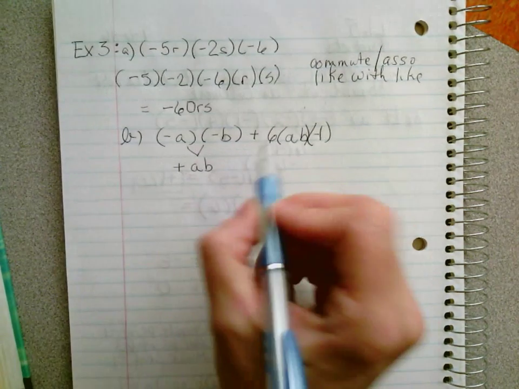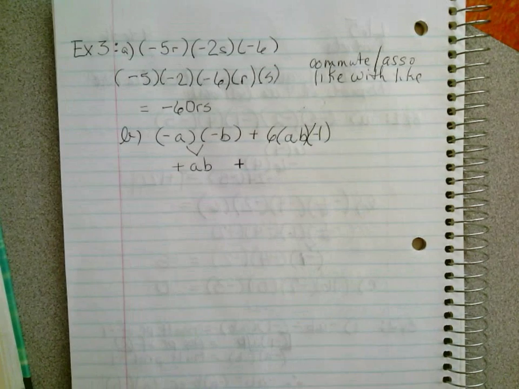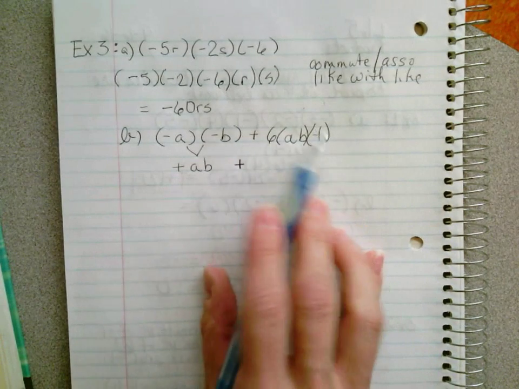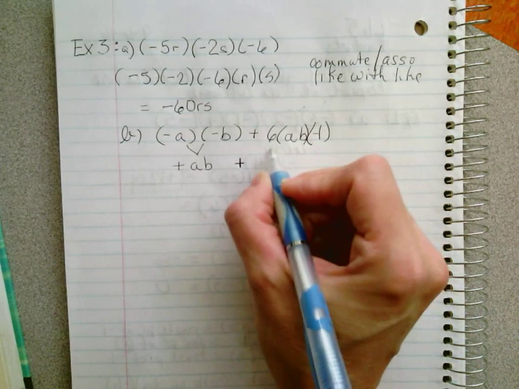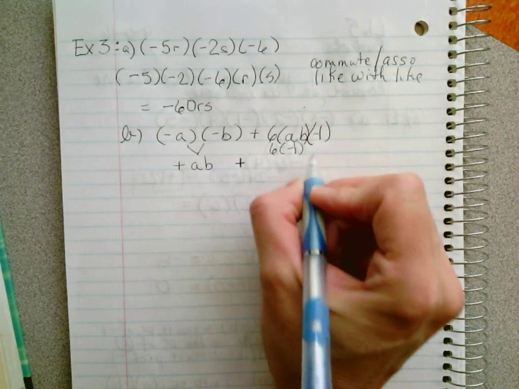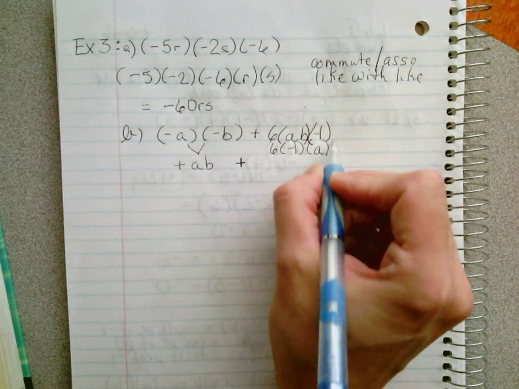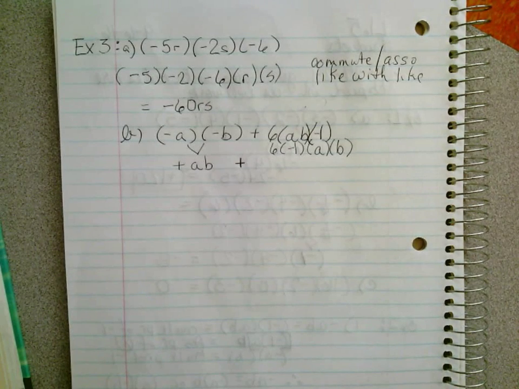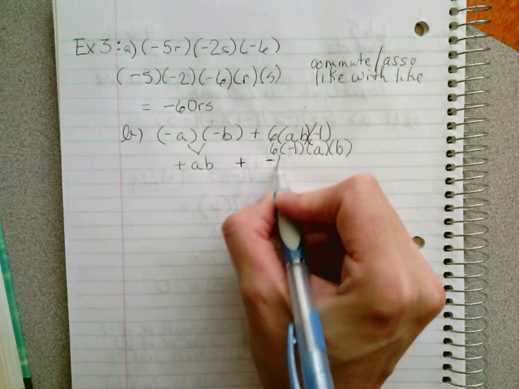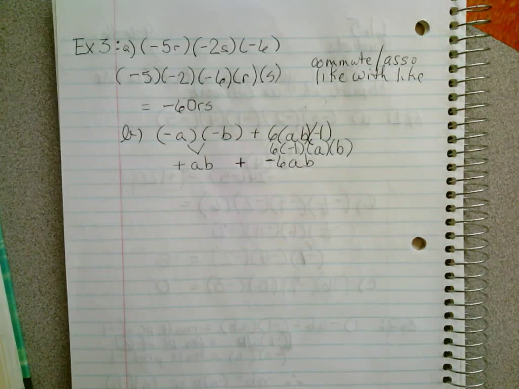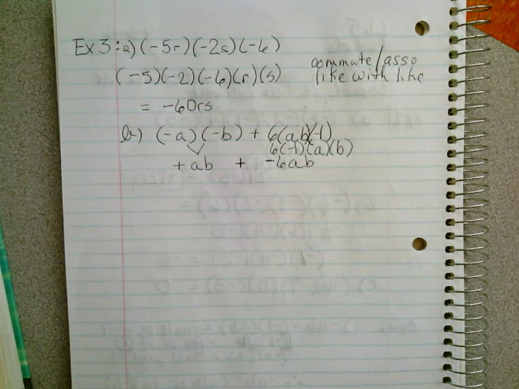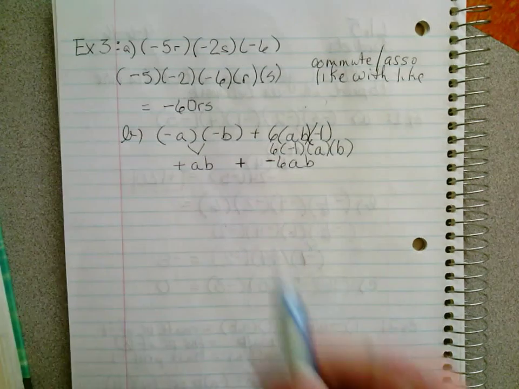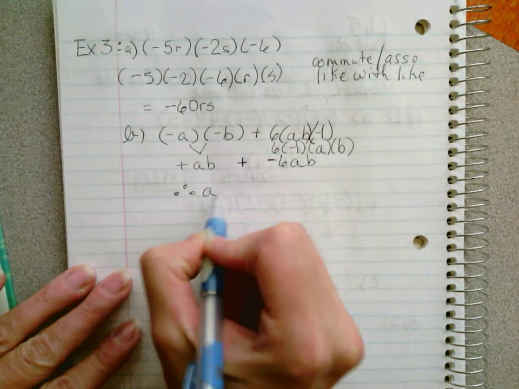And whether or not you list that, obviously you don't need to. Being added to, I can move this around so that I've grouped like with like. 6, negative 1 times A times B. Remember, AB is just A times B. All right? 6 times negative 1 is a negative 6AB. Okay? If you were to do your odds and look in the back of the book, it's not going to be written like this. It would be written like this.